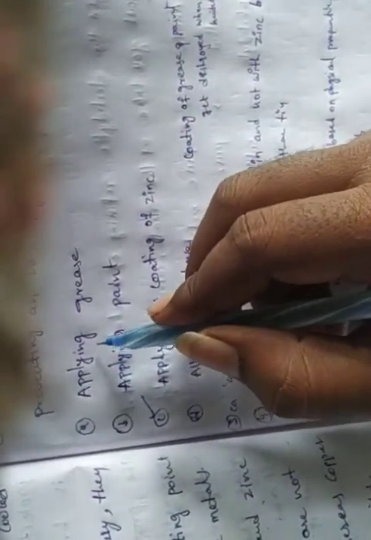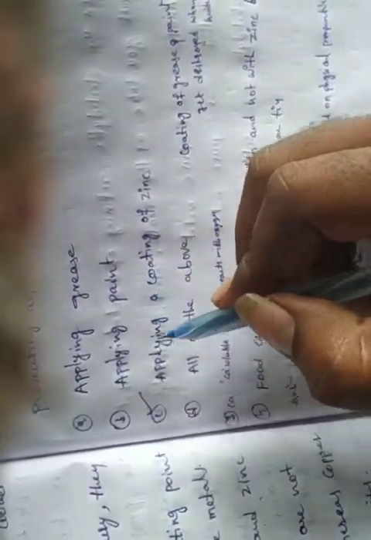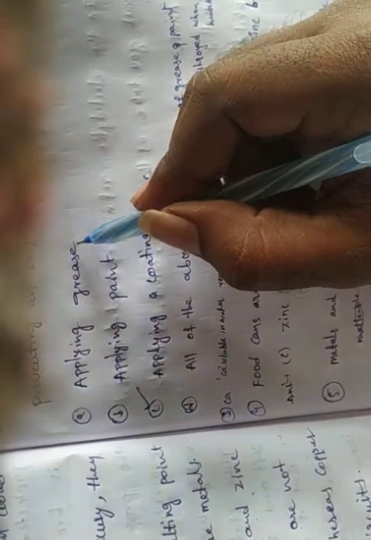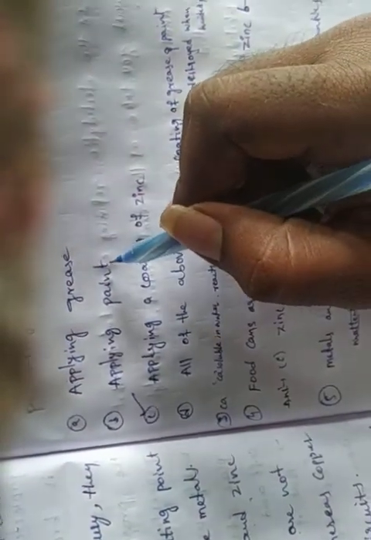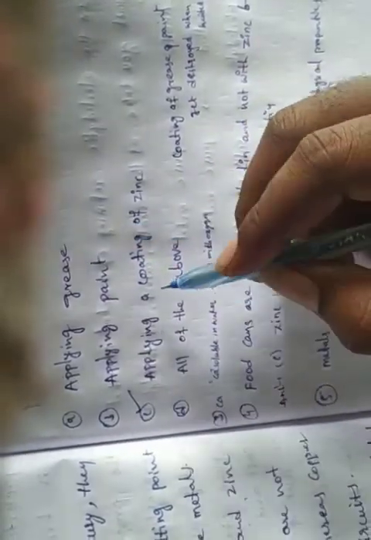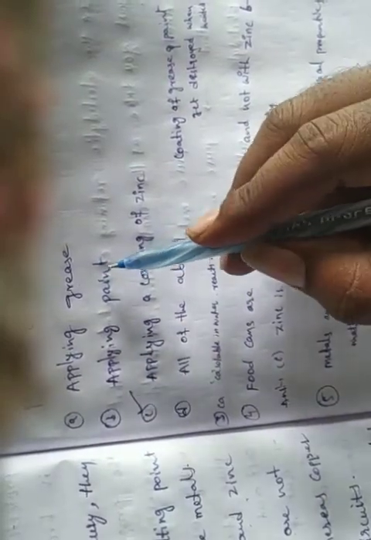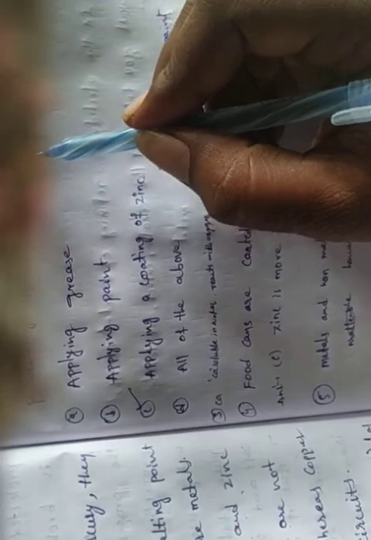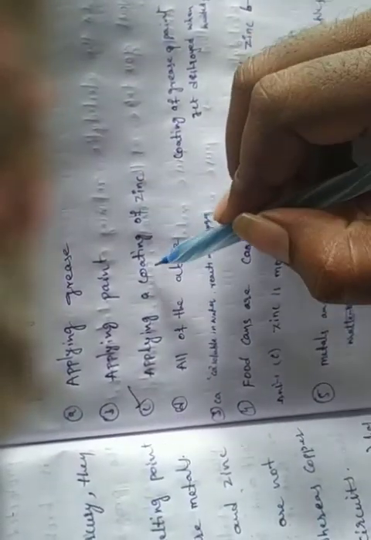Here first one is applying grease, second is applying paint, third is applying a coating of zinc, fourth is all of the above. Applying grease prevents rust, applying paint also prevents rust, applying a coating of zinc also prevents rust. These are all methods that prevent rust, but here they gave a particular iron frying pan. For the iron frying pan, we have to use the coating of zinc.